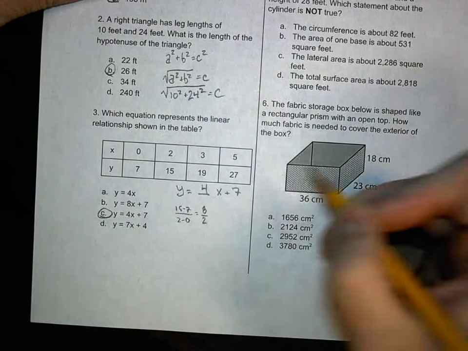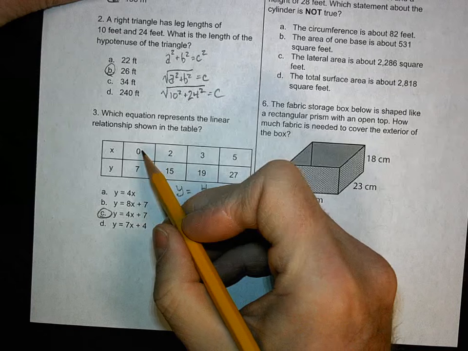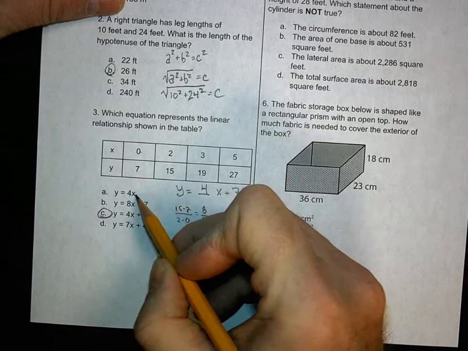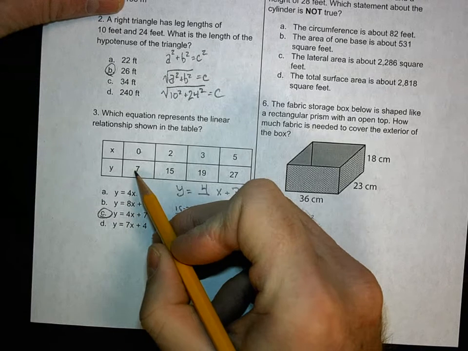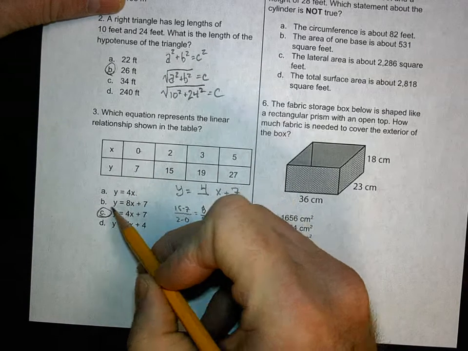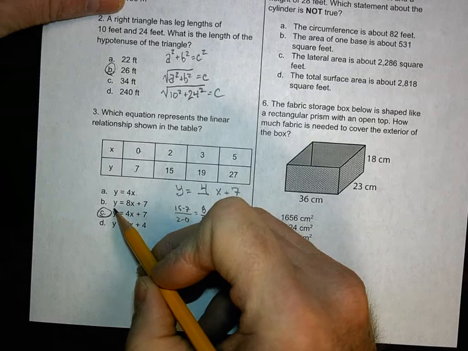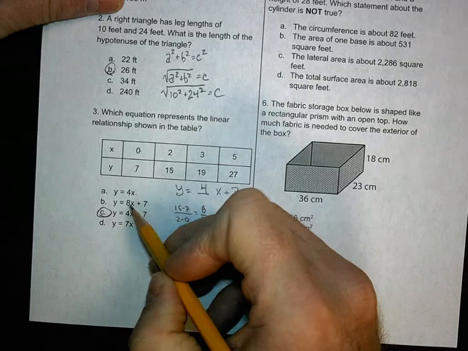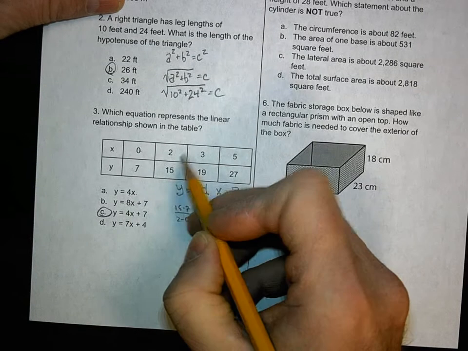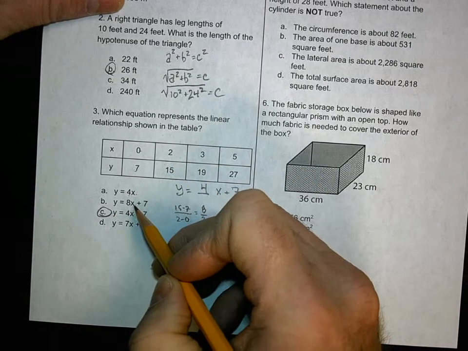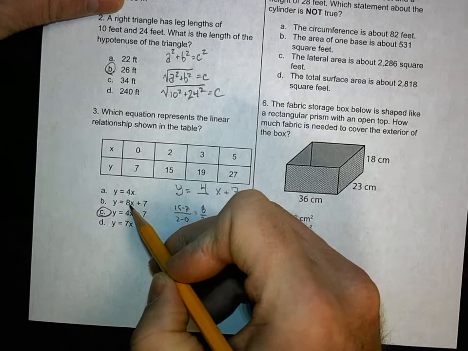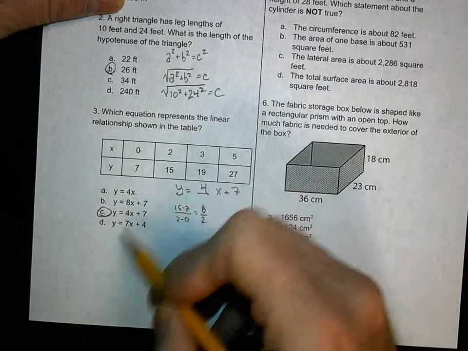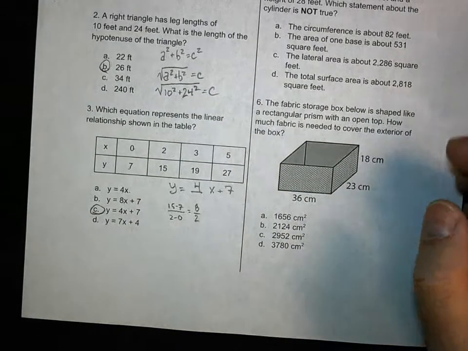There's my answer. I could also have plugged in the coordinates. If x is 0, then y is 7 equals 8 times 0 plus 7, and that's true in that one case. But it didn't work here, where y was 15 equals 8 times 2, which would be 16, plus 7 would be 23. 15 does not equal 23, and I could work it that way too. So there are 2 ways to solve that.